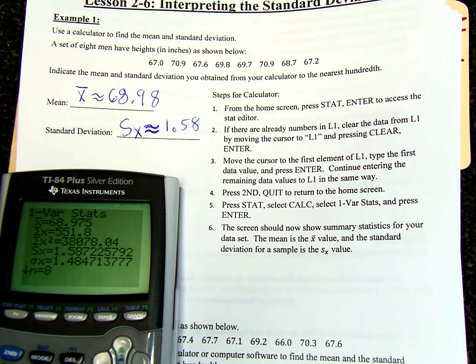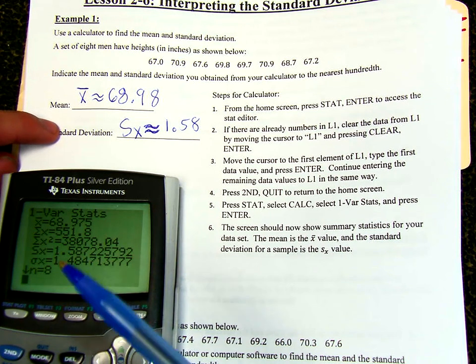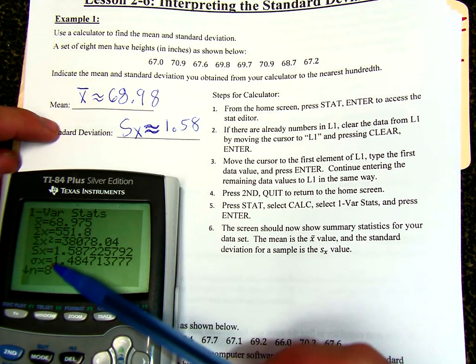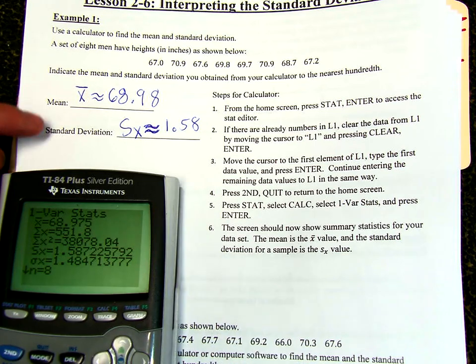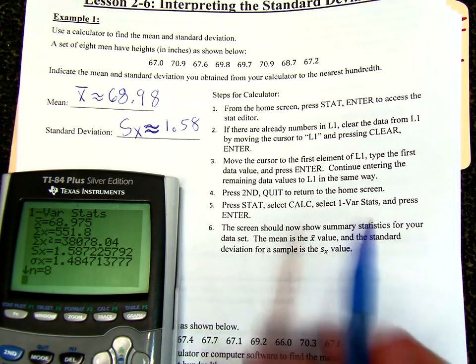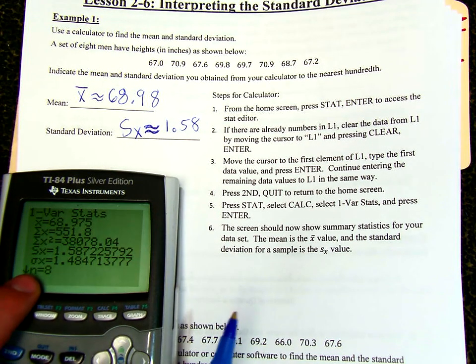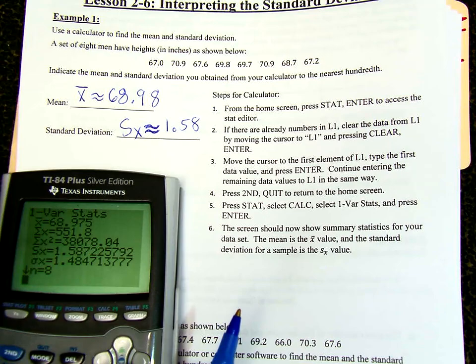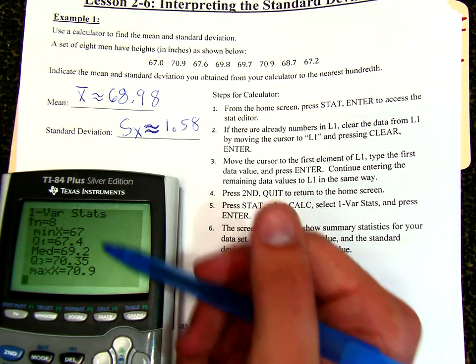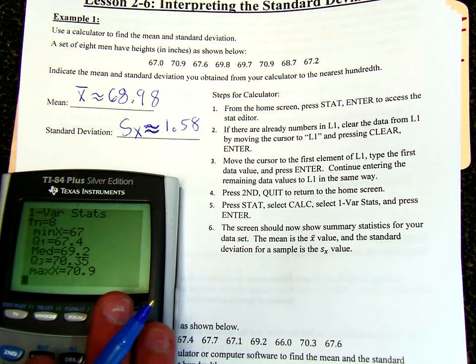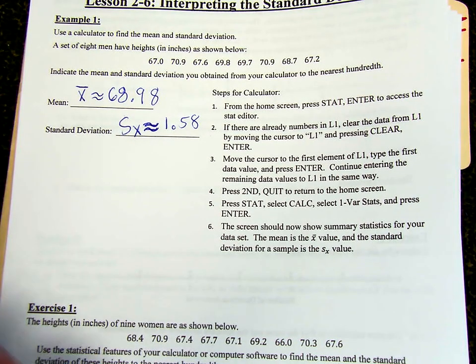They say we indicated the mean and the standard deviation we obtained from our calculator. We don't care about any of these other numbers, just our mean and our standard deviation, because the calculator does all of the work for you. It even tells you the number of values, so n is equal to 8. If you keep going down, it gives other information that we don't really need right now. Okay, now let's look at the next one.